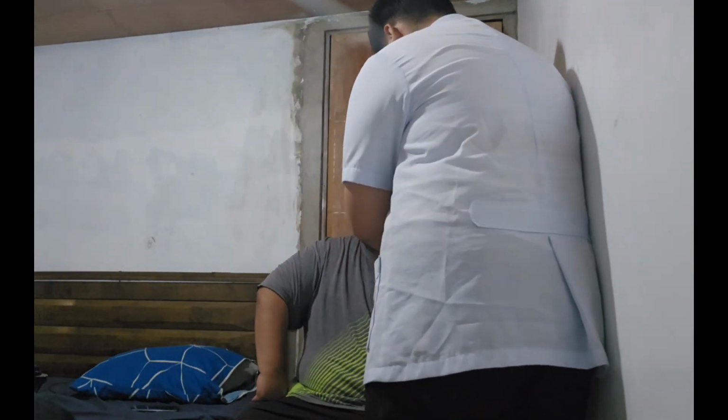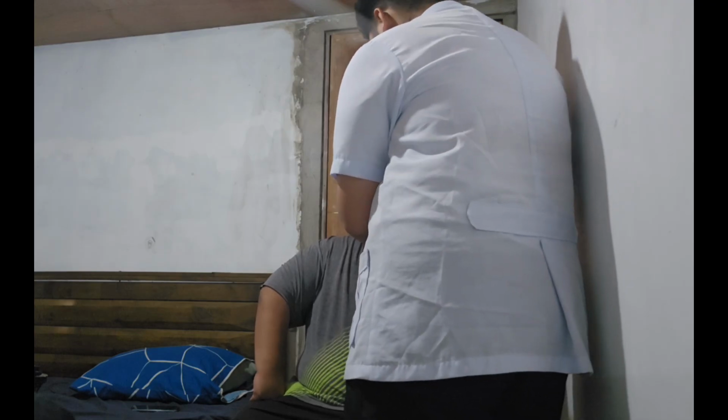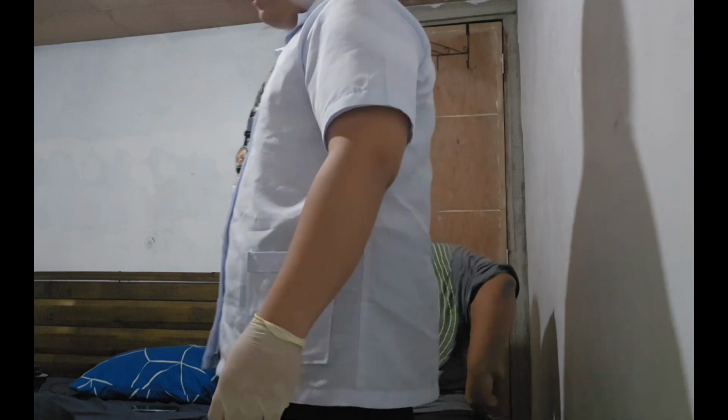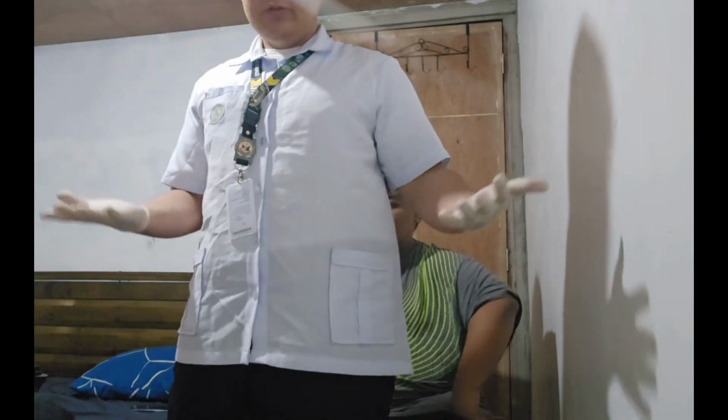Other hand. 1, 2, 3. Okay, so the patient's hands are strong, both hands with the same force. The patient can push with full strength. So that's good. No abnormalities, as in no weakness in the patient's hands or shoulder.